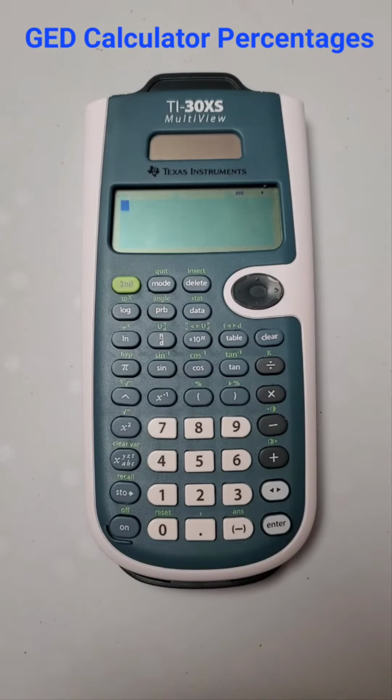Hello, my name is Jerrilyn Babst, and today we're going to be looking at the GED calculator. We're going to be looking at how to use it to do percents.